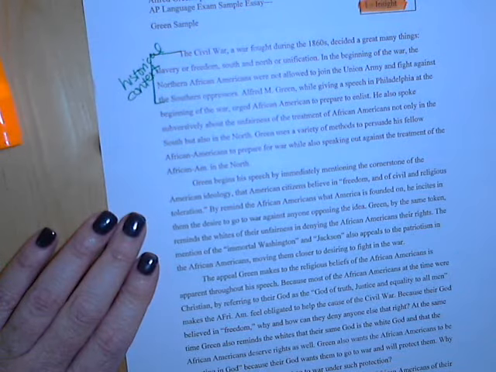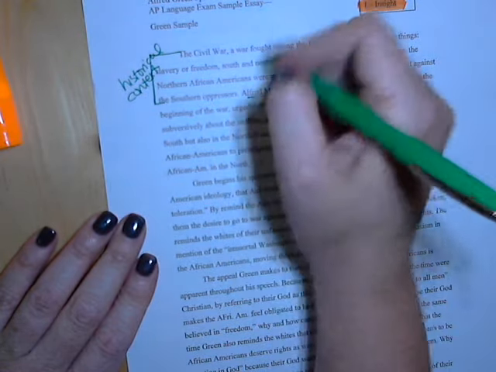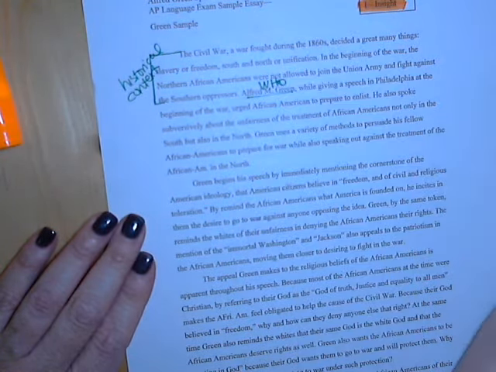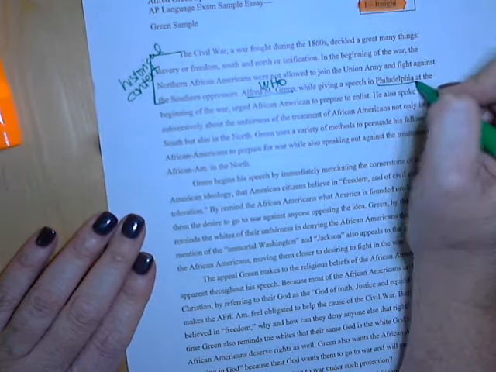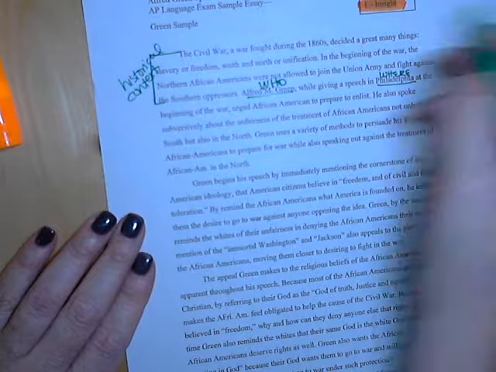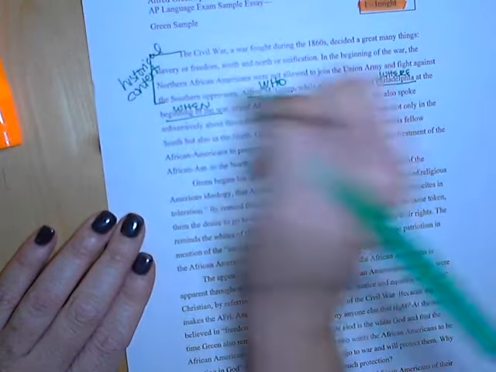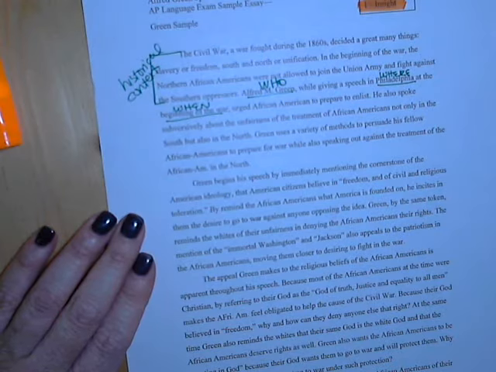Okay, what's next? Who? Okay, so we have our who. So here's our who, Alfred Green. We have our where, in Philadelphia. And we have our when, beginning of the war. Okay, what else do we need?